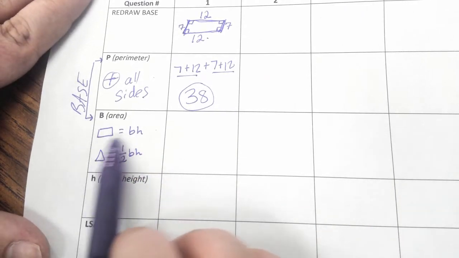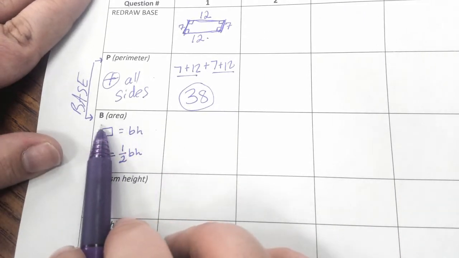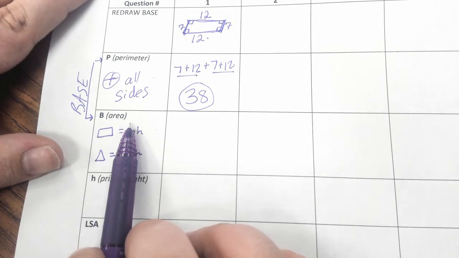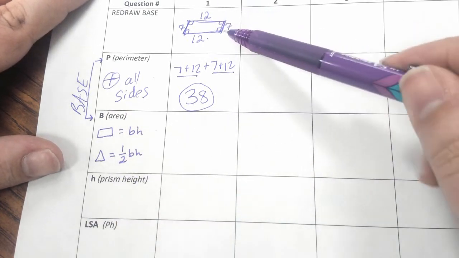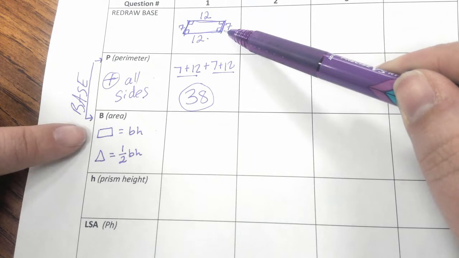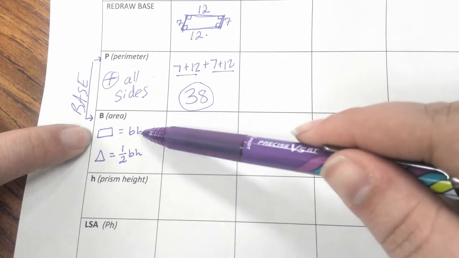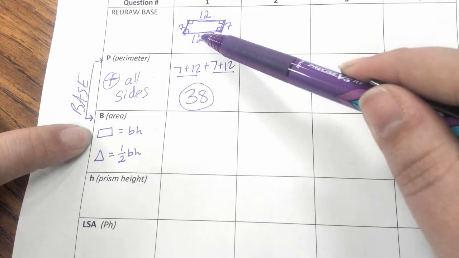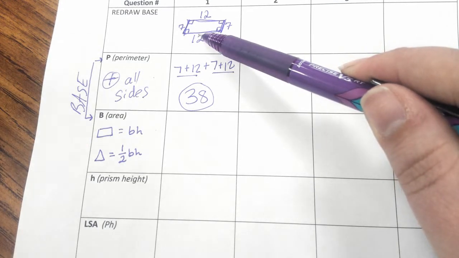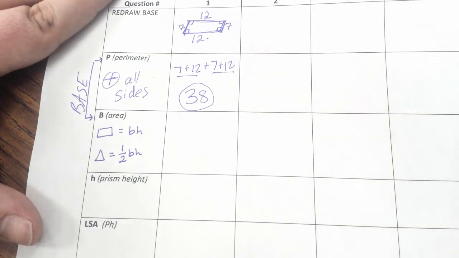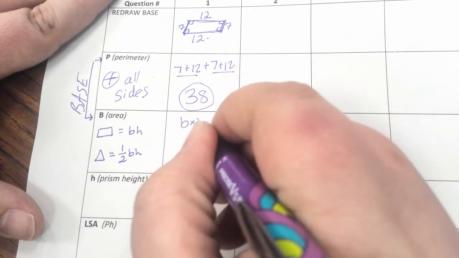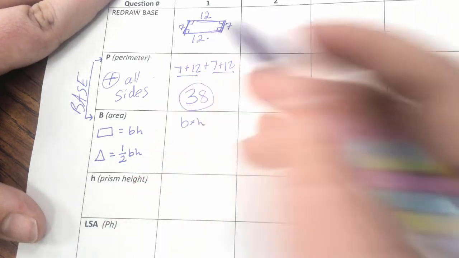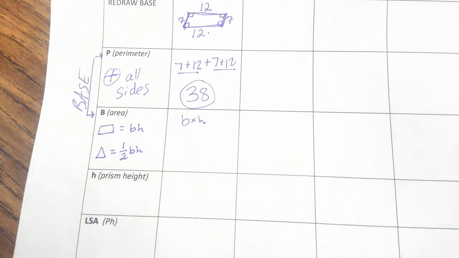The next box I need to fill in says to find capital B, which stands for area of the base. Our base is a rectangle for number 1. If I have a rectangular base, I use the formula BH. I want to find the area of this shape, which is a rectangle. To find the area of any rectangle, you use the base times the height. Using B times H, which is just the 2 numbers that make a 90-degree angle.